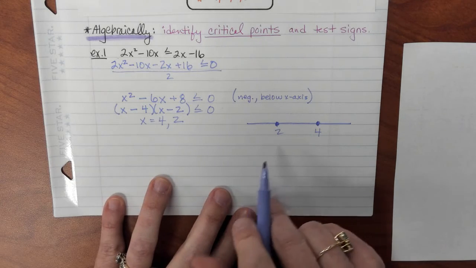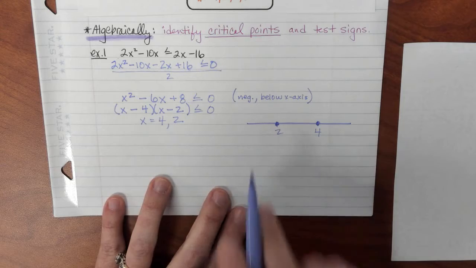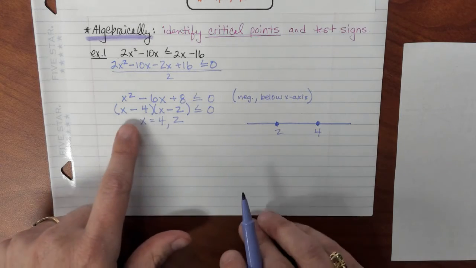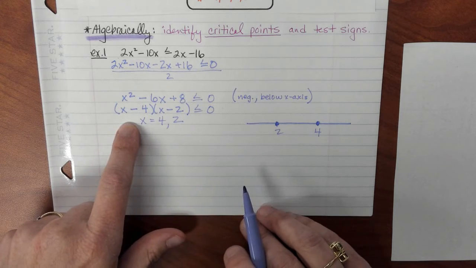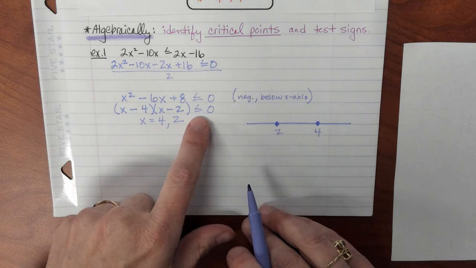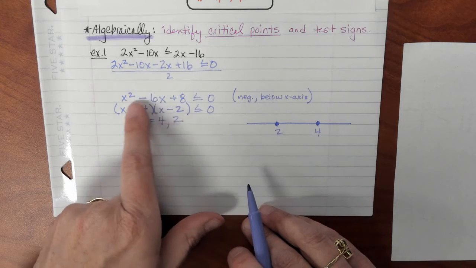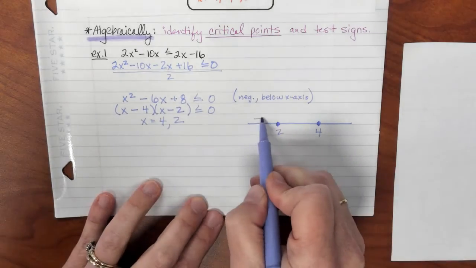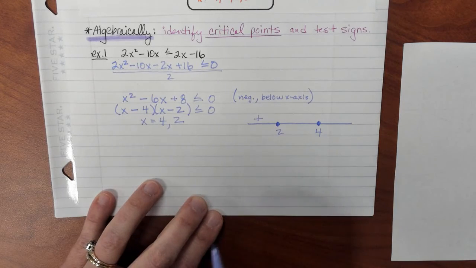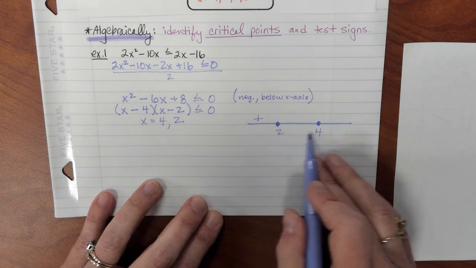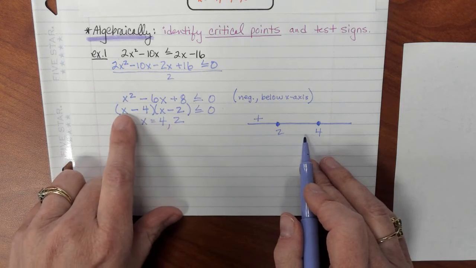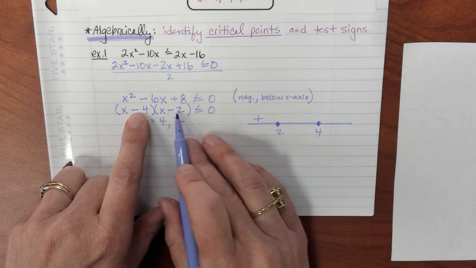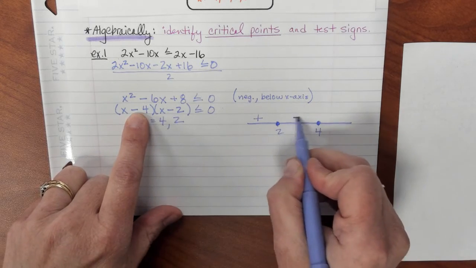And now I'm going to plug in a number. A number less than 2 is 0. So if I plugged in 0, does that work in the equation? Well, if I plug in 0, I'm going to get a positive value. I'm looking for negative values. Between 2 and 4 is 3. If I plug in 3 here, 3 minus 4 gives me negative 1. This would be positive. That gives me a negative.